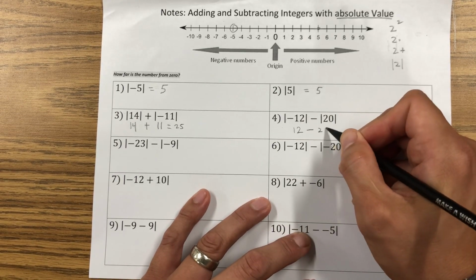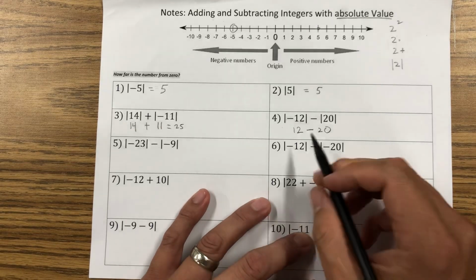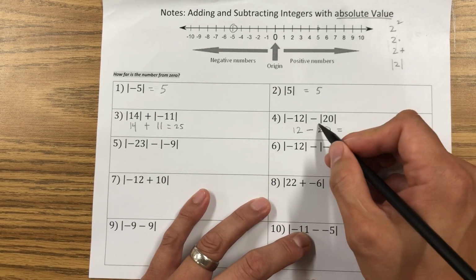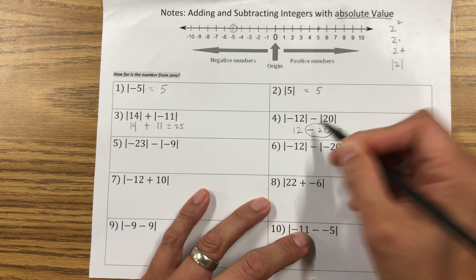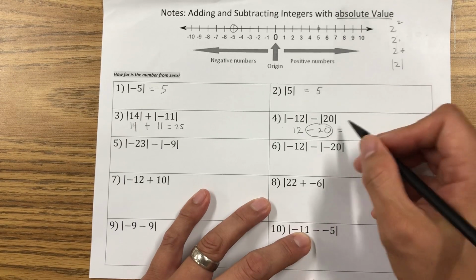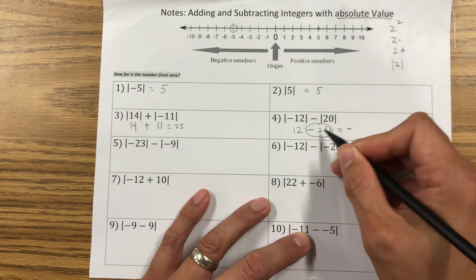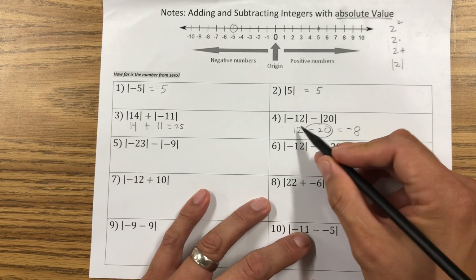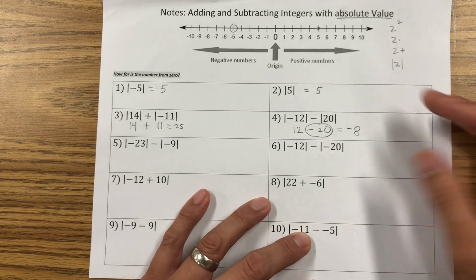It's just 20. Now you have a subtraction here: 12 minus 20. It's like losing 20. When you subtract 20, it means the same thing. So my answer is negative because you lose more than you win. So the answer is -8. Again, the negative is a lot bigger than the positive, so the answer is -8.